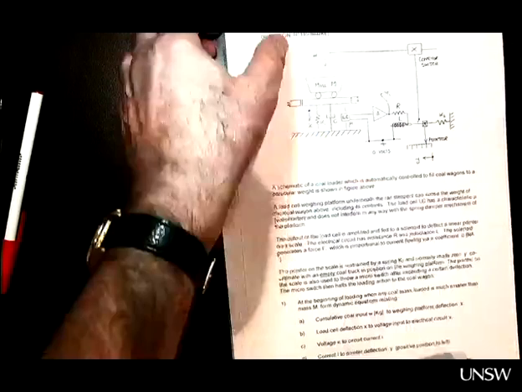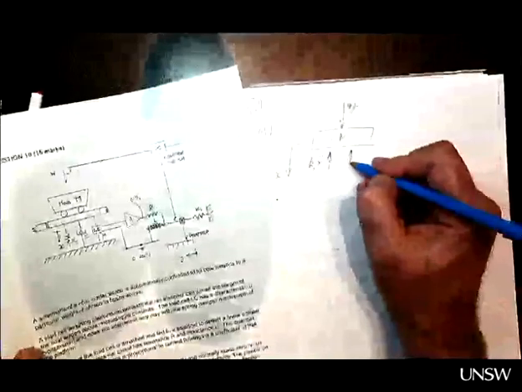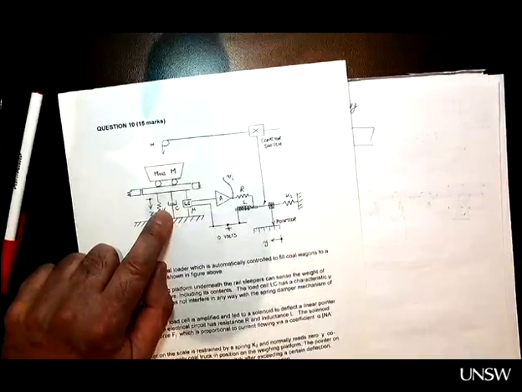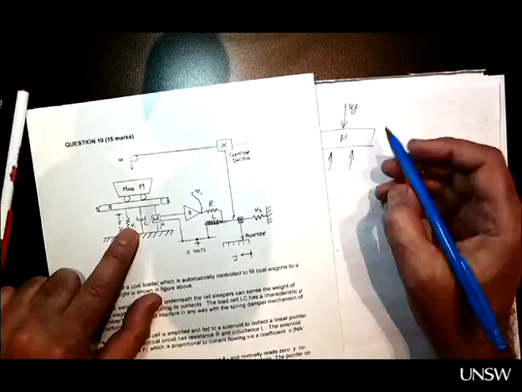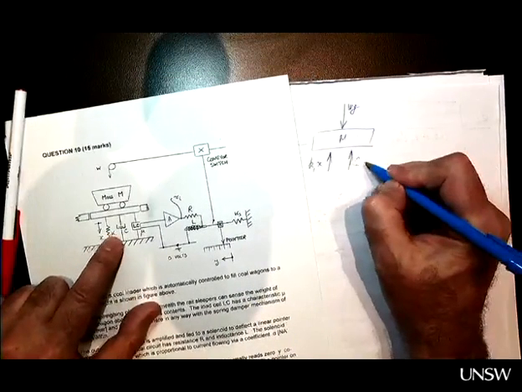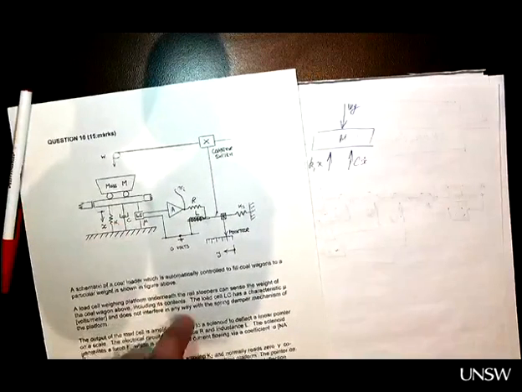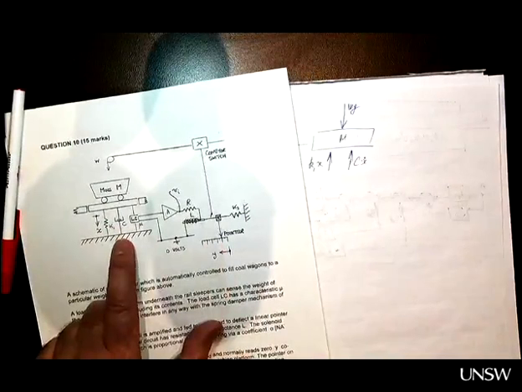The force in the viscous damper is proportional to the relative velocity, so it will be c x dot. Again, the other end of the viscous damper is also fixed, so this displacement is 0.